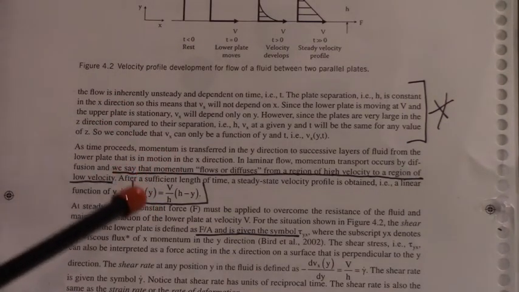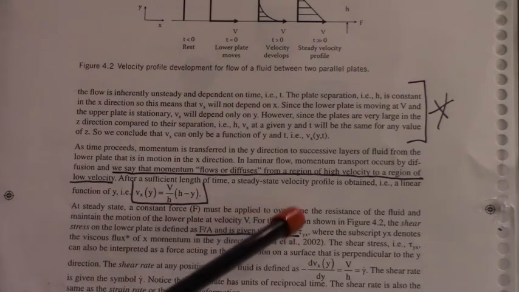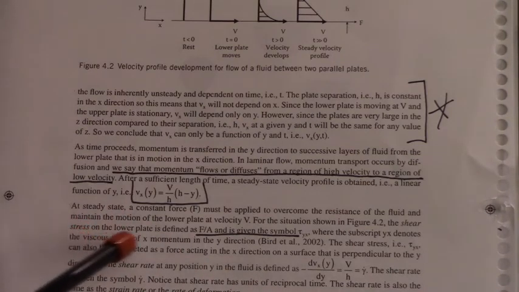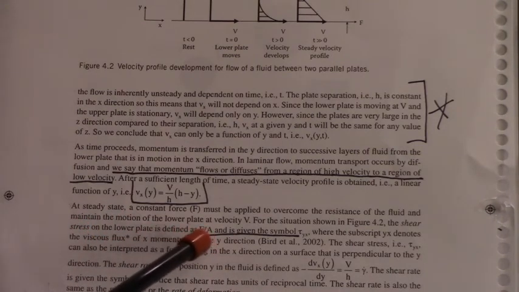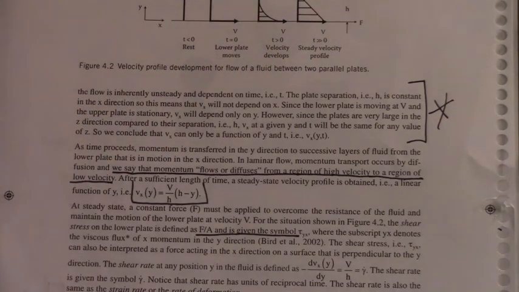Now at steady state, in order to maintain steady state, you're going to have to continue to apply a constant force to overcome the resistance of the fluid and maintain the motion of that lower plate. So for the situation shown in figure 2, the shear stress on the lower plate is simply going to be F, the steady state applied force, divided by the cross-sectional area of the lower plate. Imagine you could do these experiments at home. If you got some really large plates and you put some fluid between the plates, and you had a way of measuring the force as you move the lower plate, you would get force, right?